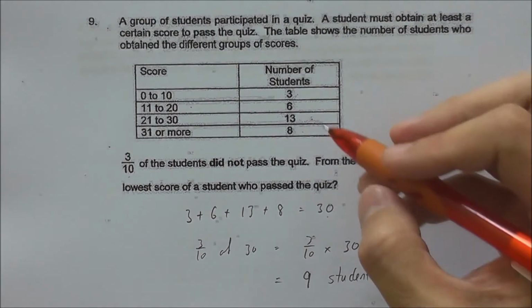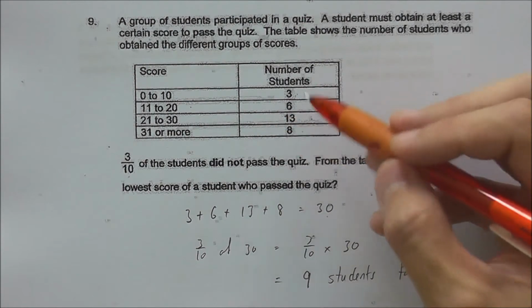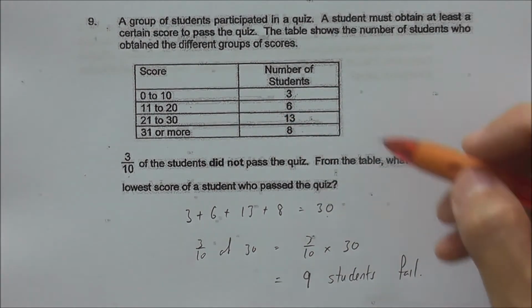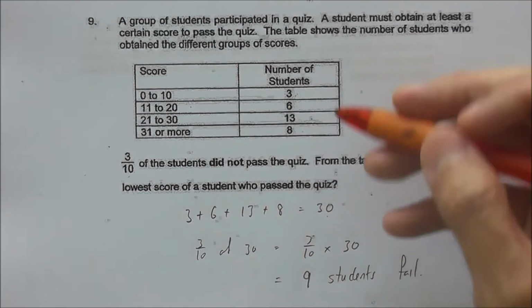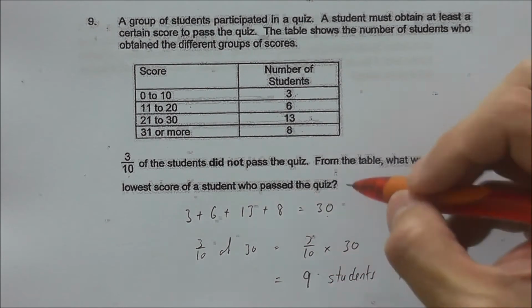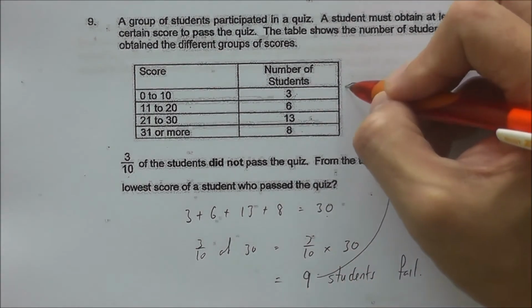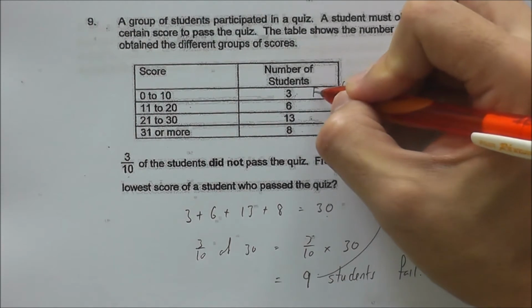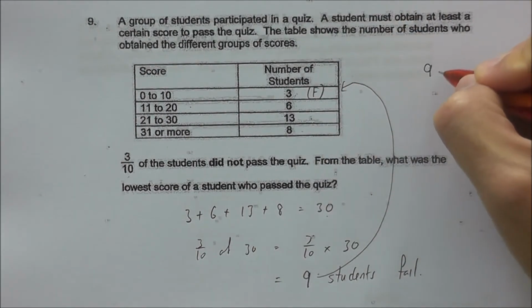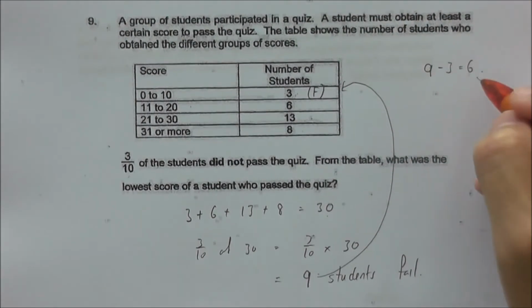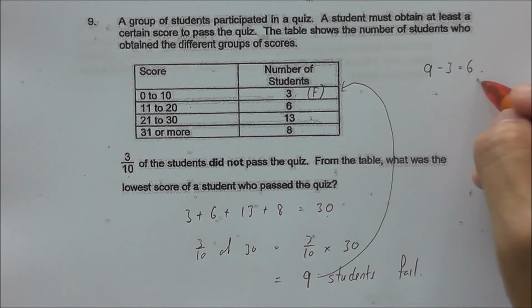So guys, if you look at the number of students here, those people who failed must be those with lower score. So this 9 comes from where? This 9 comes from the 3. So that means they fail. So after you take 9 minus 3, you have 6, right? There's another 6 failures. So where did these 6 failures come from?